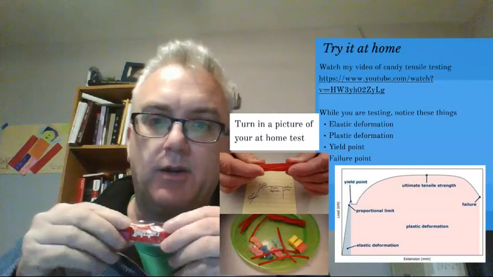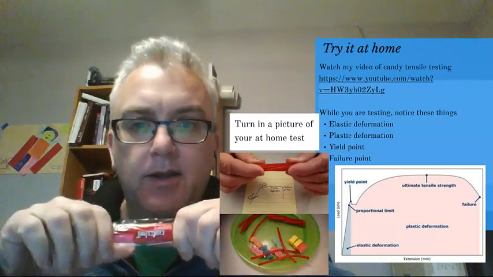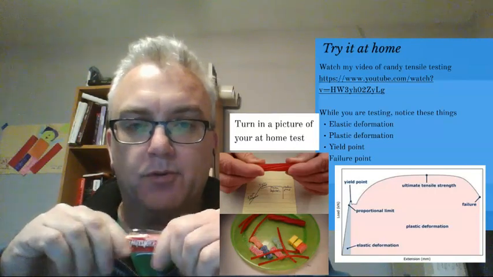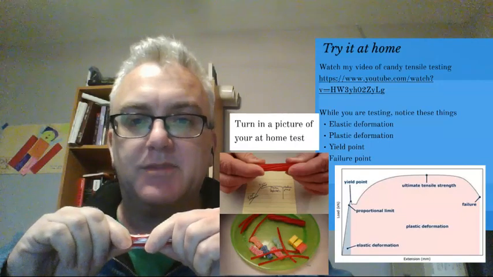And the idea behind testing something at home is to try to pull it very gently at first, and then add a little bit more force and a little bit more force in a very controlled way, and try to pull both sides at the same time.